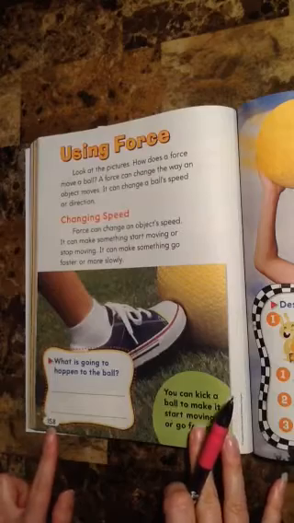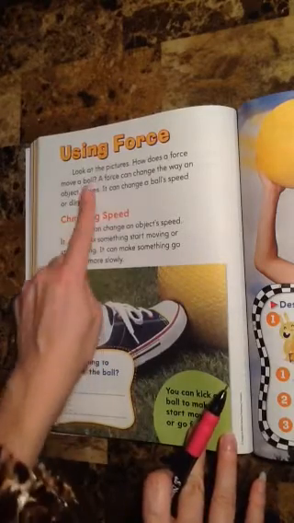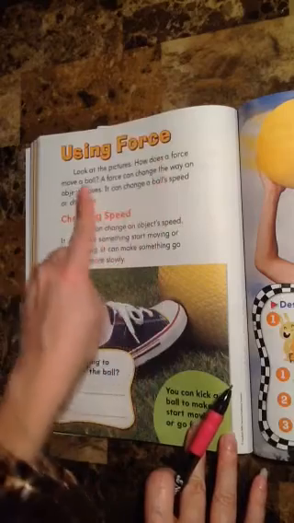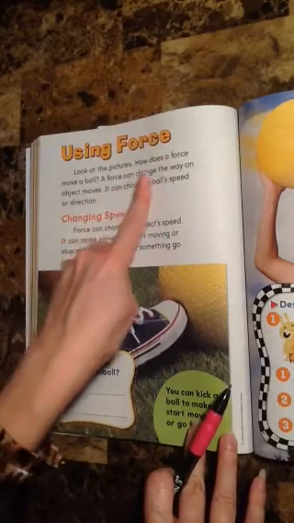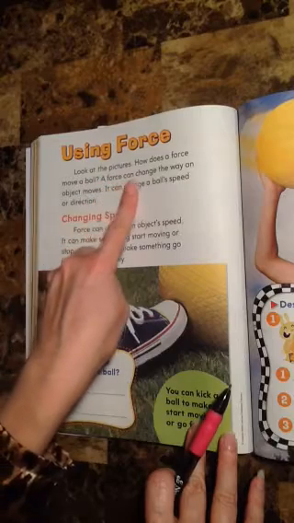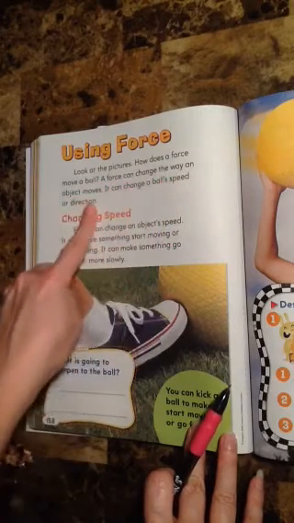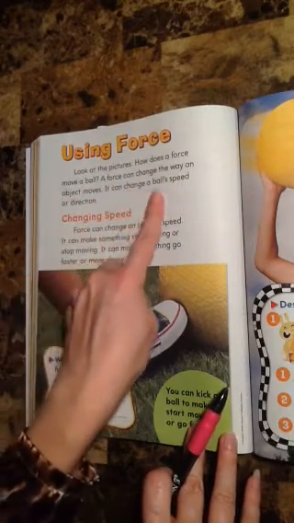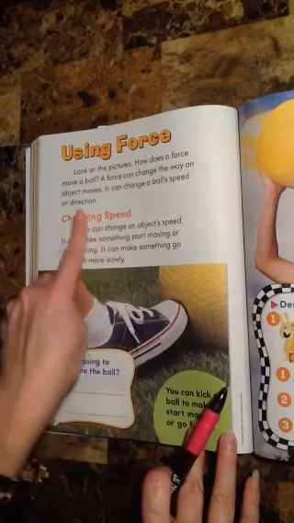On page 158, the title says, using force. Look at the pictures. How does a force move a ball? A force can change the way an object moves. It can change a ball's speed or direction.